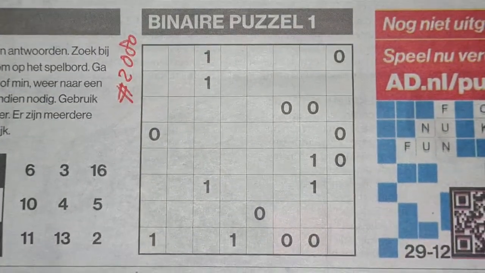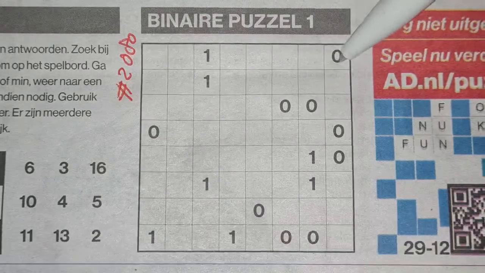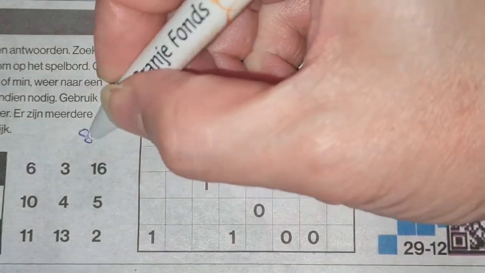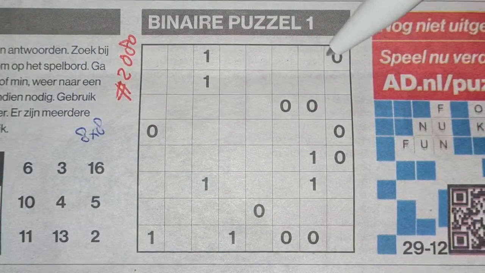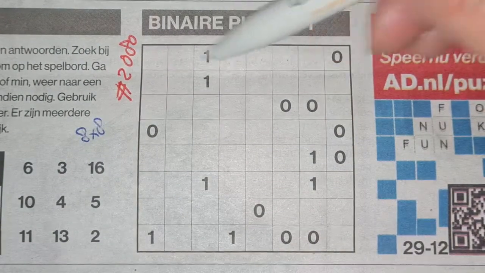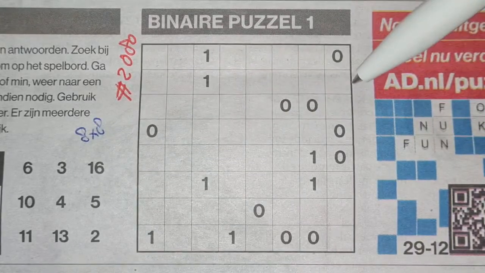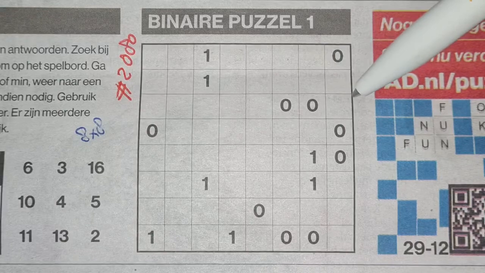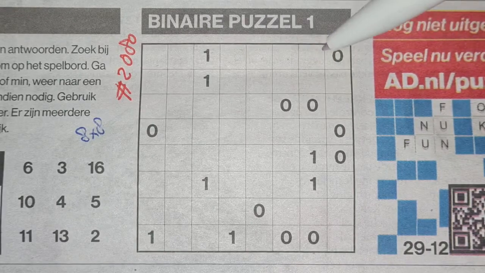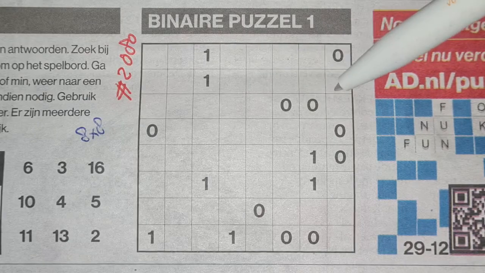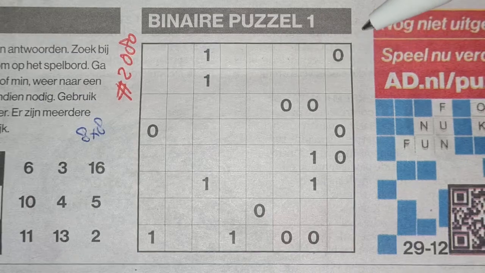Let me count. 1 2 3 4 5 6 7 8. It's an 8 by 8 binary puzzle. That means in a row or in a column there are always 4 ones and 4 O's. And another rule is there cannot be identical rows or identical columns in the binary.